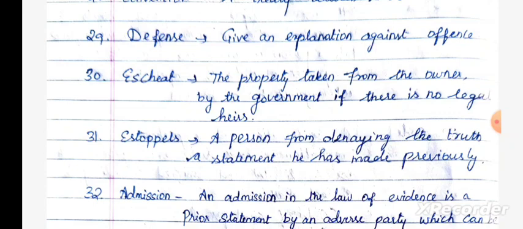It is escheat. Estoppel, a person from denying the truth of a statement he has previously made. For example, some sort of crime has happened in an area, and the police officer comes and investigates the people in the area: did the crime happen, what happened, who did the crime. One person comes and says, yes, I saw who did the crime, I saw what happened, I was there.